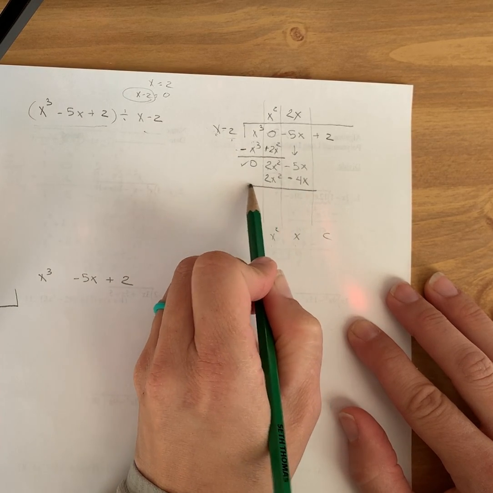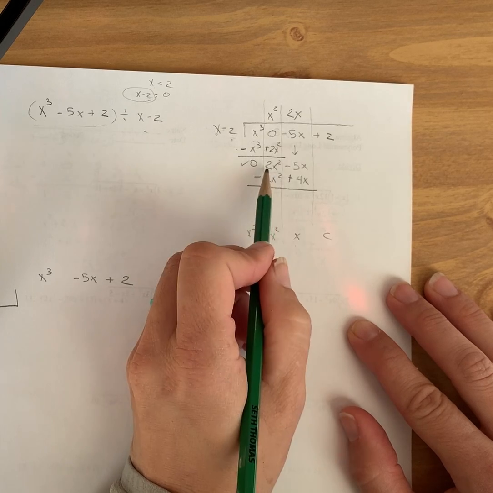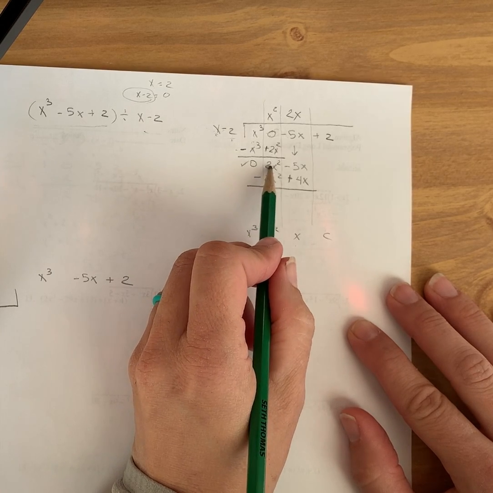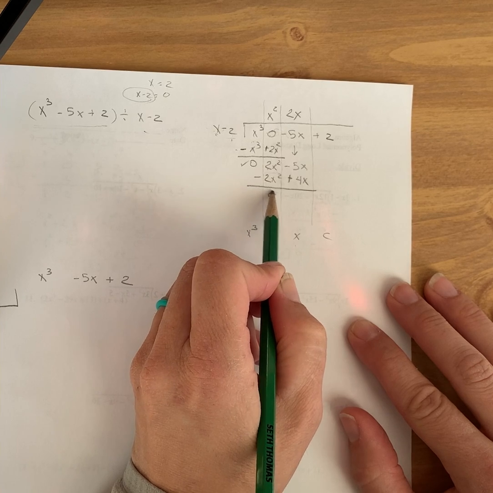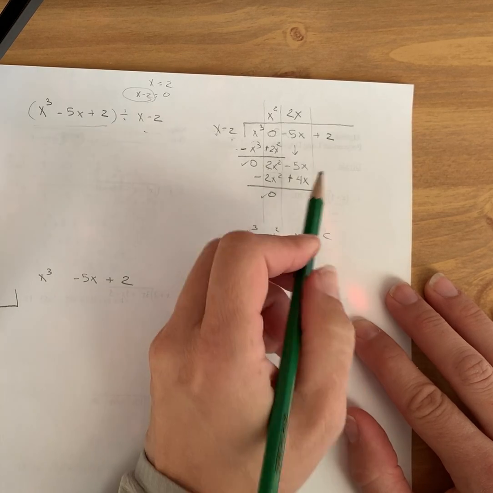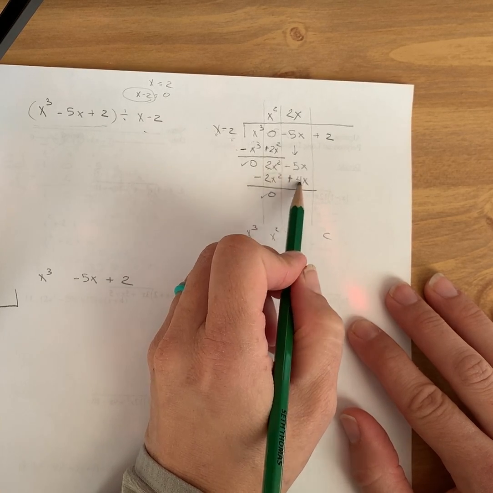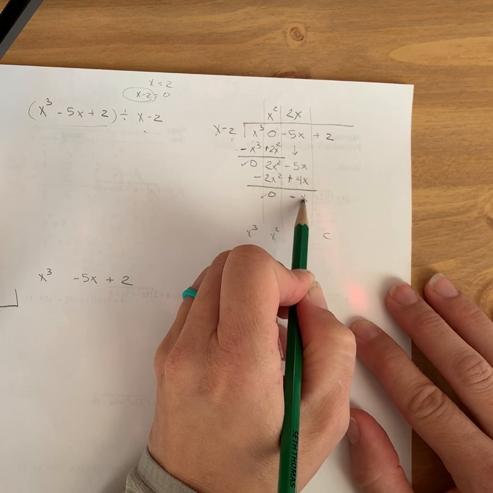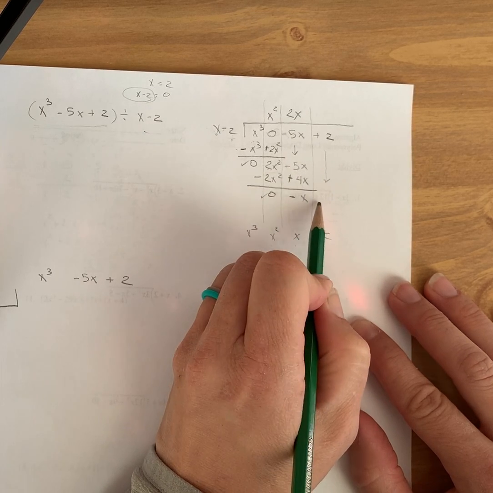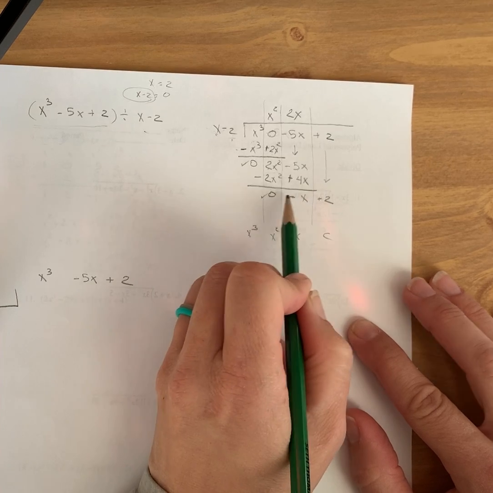We draw our line, we change our signs. Now we can work our problem down. 2x squared minus 2x squared is 0. We did what we wanted to; we got rid of it. Negative 5x plus 4x is a negative x. And I'm going to drop my next one down.